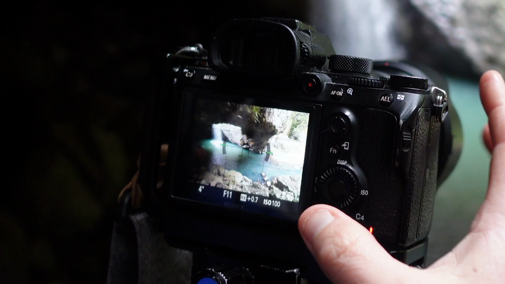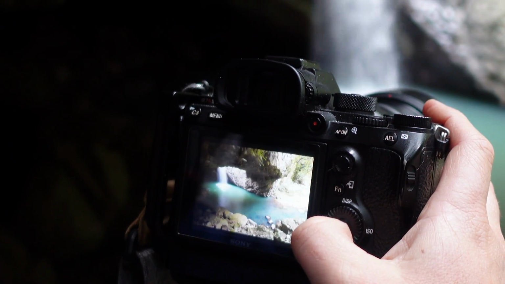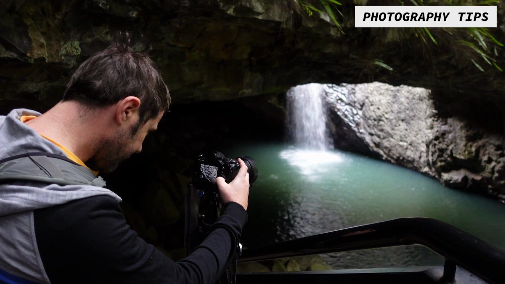I'll use a shutter speed of between half a second and 1 second for the forest and waterfall, all the way up to 13 seconds for the inside of the cave. Then I'll bring all those photos together in Adobe Lightroom and merge them together to make one high dynamic range image.